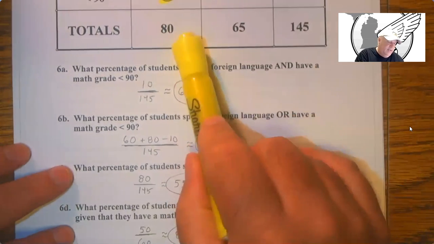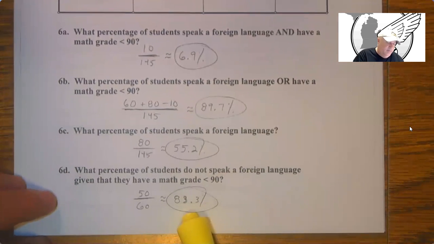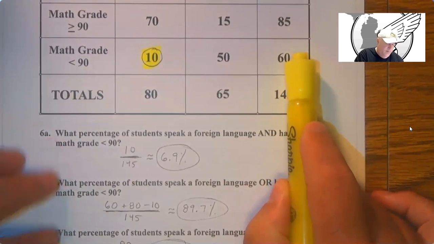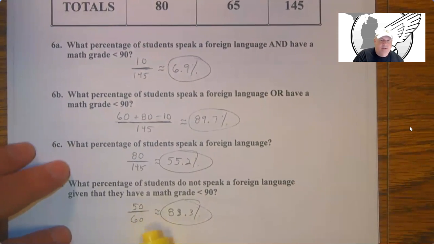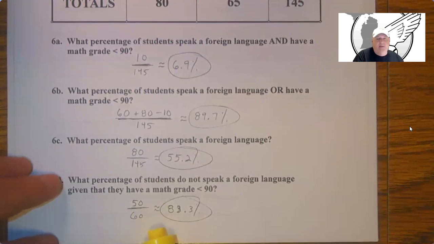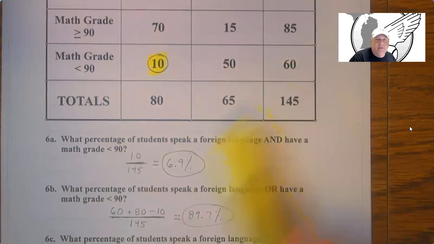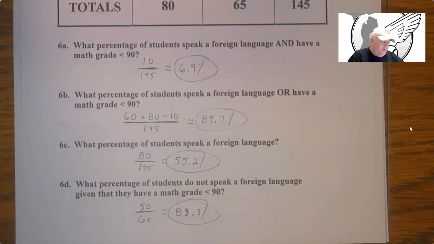So that's 80 out of the total of 145. And then given that they have a math grade less than 90, that total has got to be your bottom. And then that they do not speak a foreign language would be 50 out of 60. So again, this bottom one is different because you're just talking about a piece of the table on that last question.